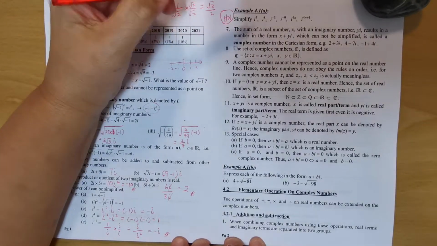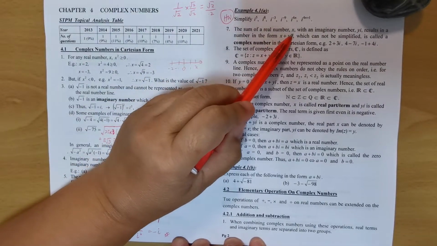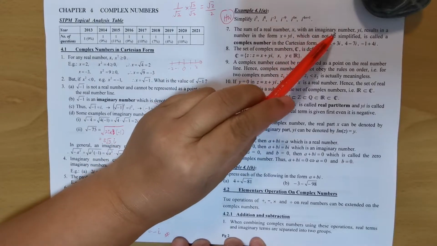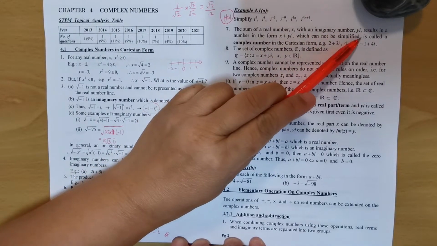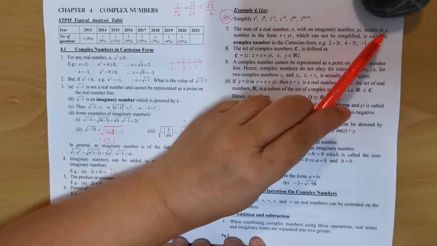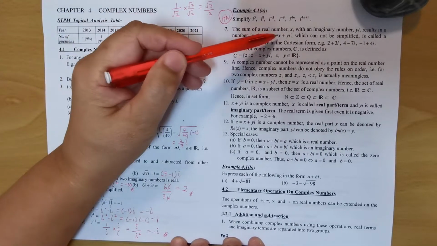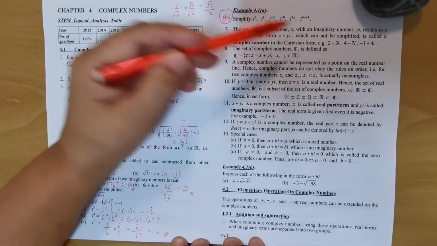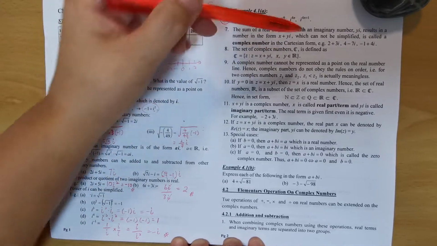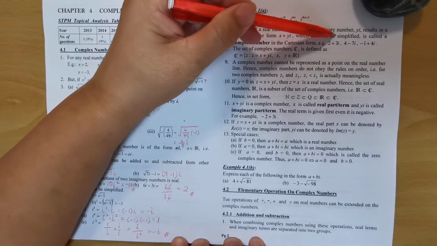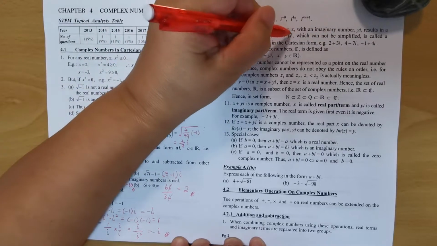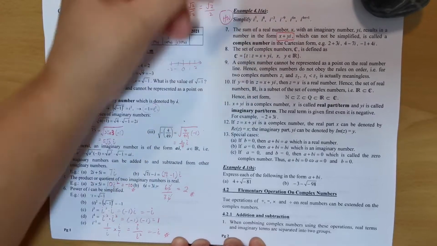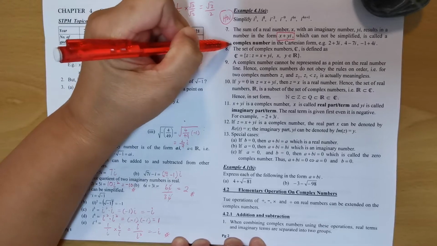The sum of a real number x with an imaginary number yi results in a number in the form of x plus yi. Means a real number added to an imaginary number, which we cannot simplify anymore. Then we call this number a complex number.